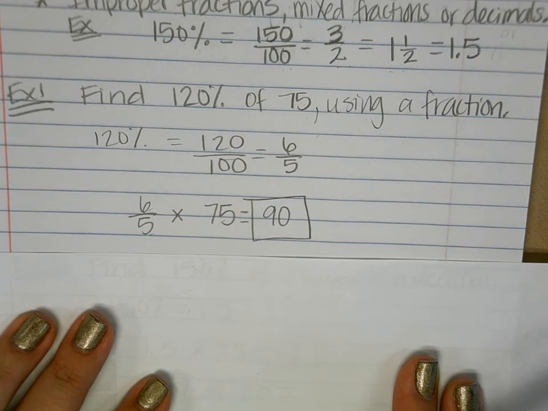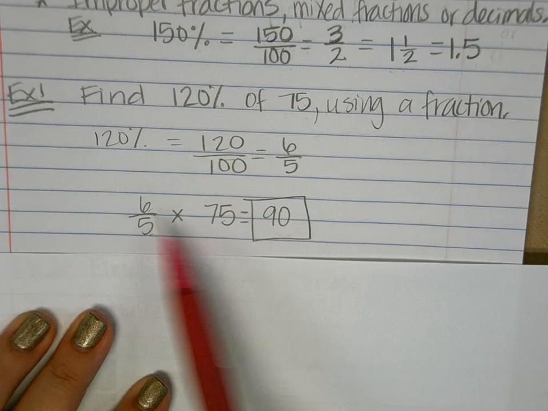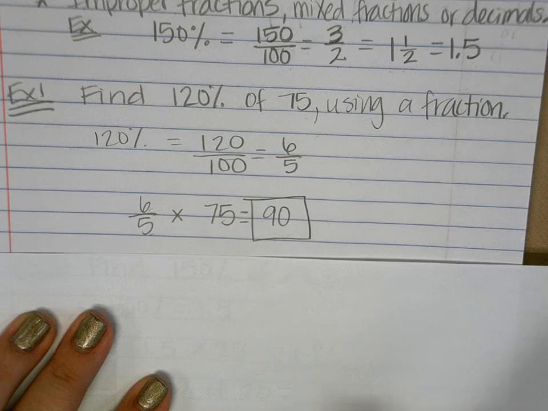Do you have a question, Zach? You're stretching. I think both, but how did you get like 90? 6 times 75 divided by 5. Put it in your calculator.